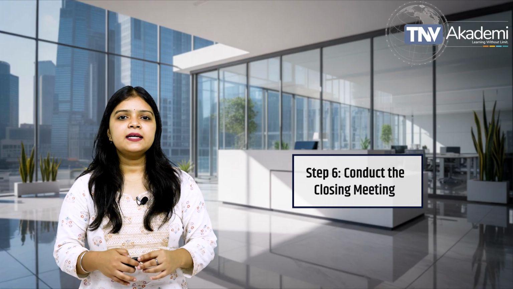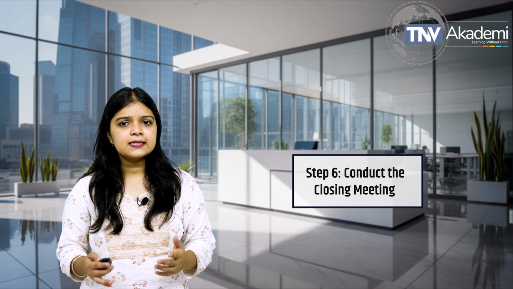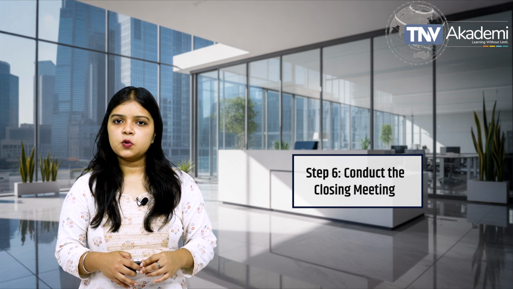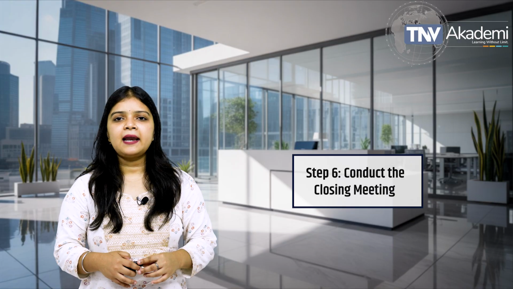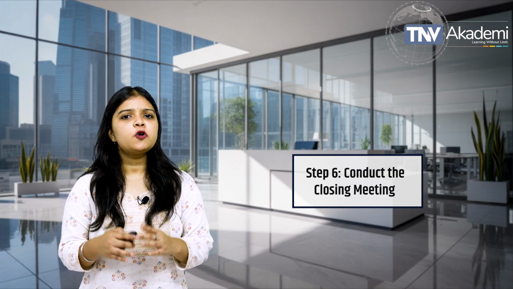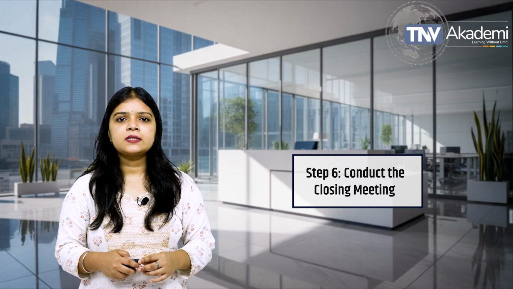Now step 6. Conduct the closing meeting. At the end of the audit, the auditor conducts a closing meeting with management and relevant process owners. During this meeting, the audit team presents the findings, explains the evidence, and answers questions. The auditee should also be allowed to provide additional information or clarification. Responsibilities and timelines for corrective action should be discussed. A well-managed audit should not create major surprises in the closing meeting. Serious concerns should already have been communicated during the audit.